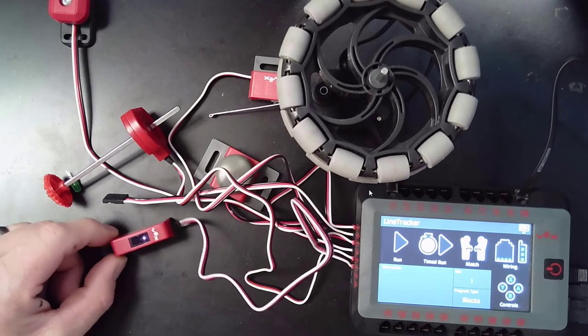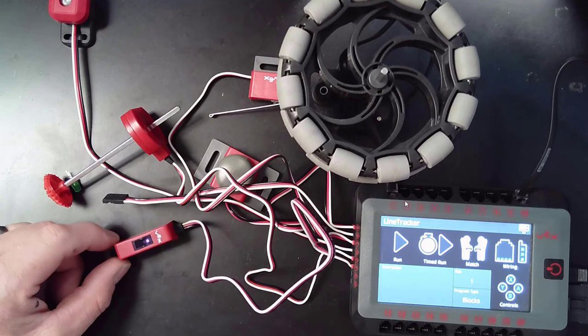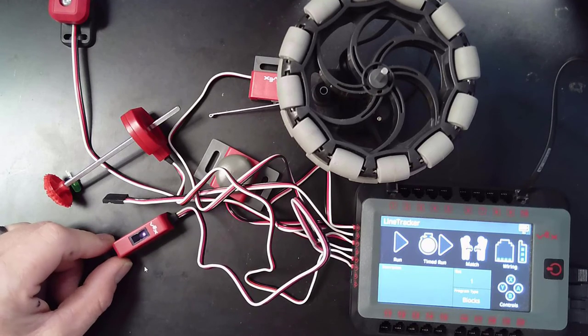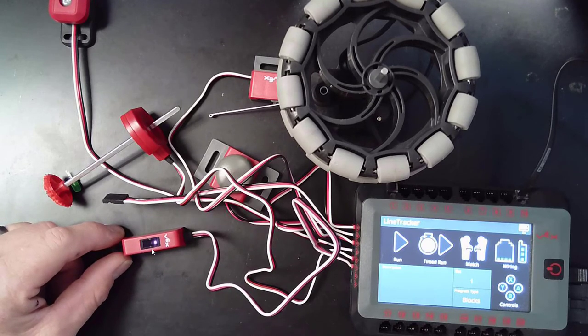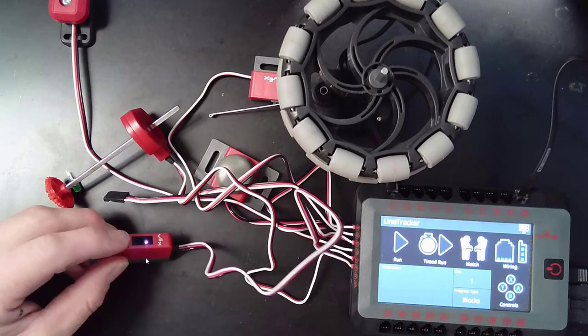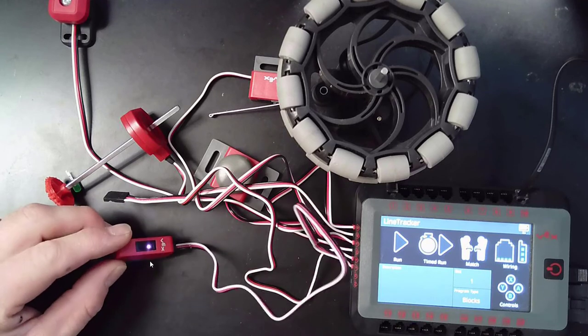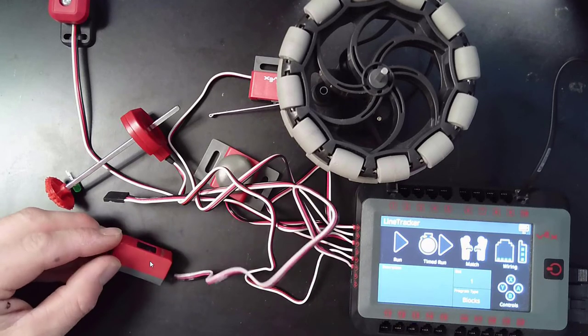Now, you also might notice that the reflectivity said it was a little less than 50%. However, when I put my finger on it, my fingers have oils on them, just like yours do. The oils reflect immediately back, a little brighter, quote unquote, back to the actual sensor inside this line follower.